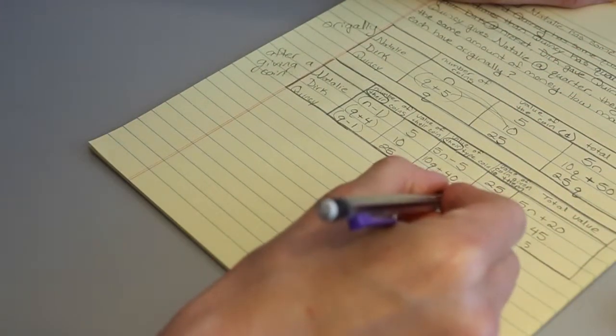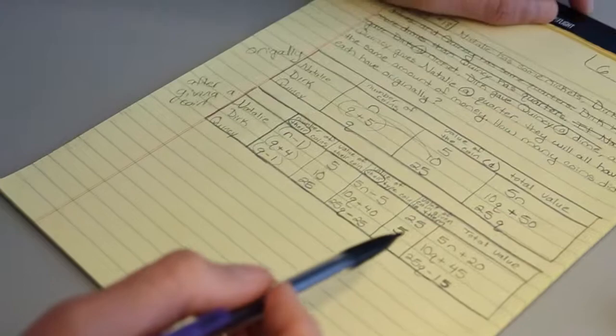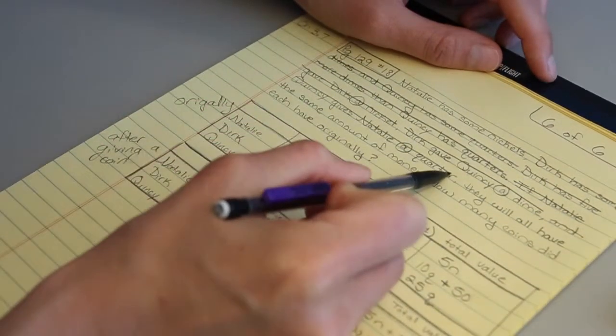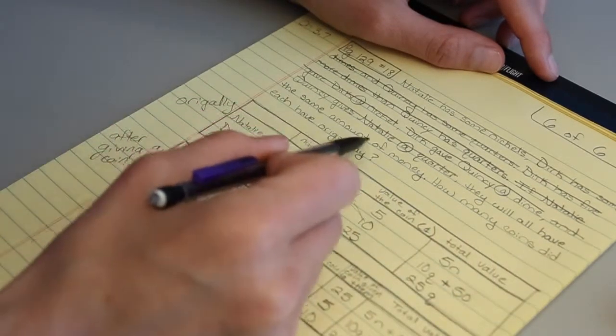Because negative 25 plus 10 gives you negative 15. Okay, so now going back to our paragraph, we can cross out that part.